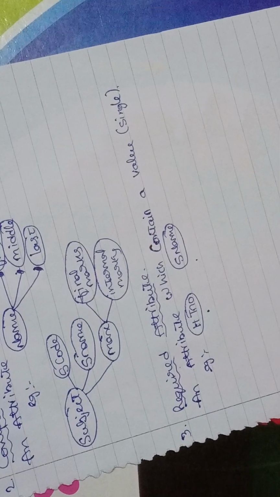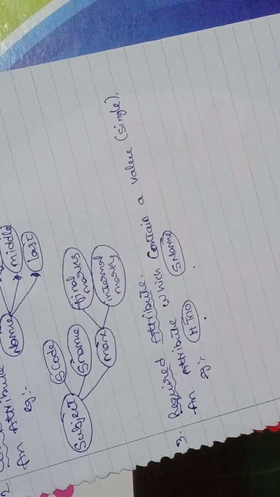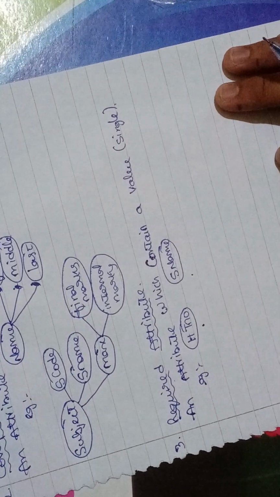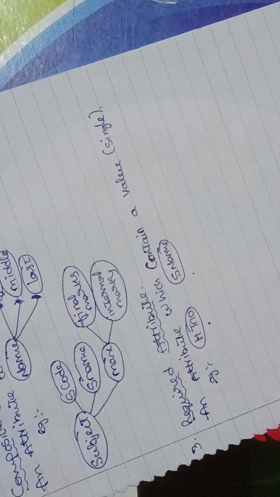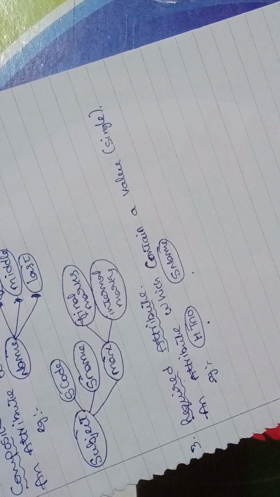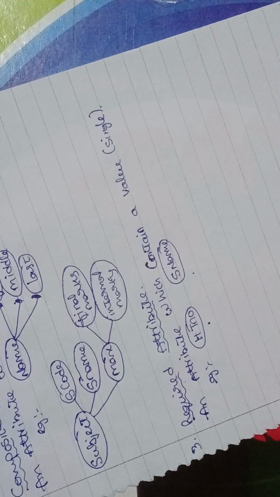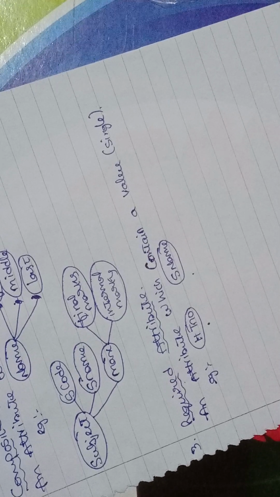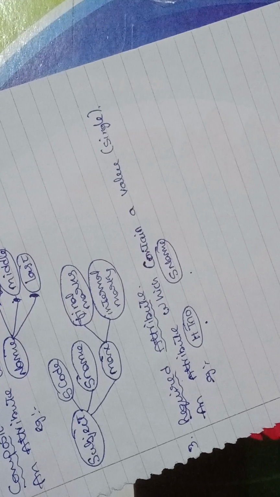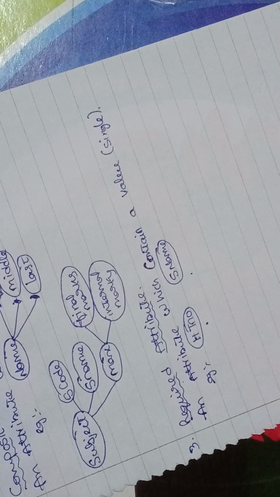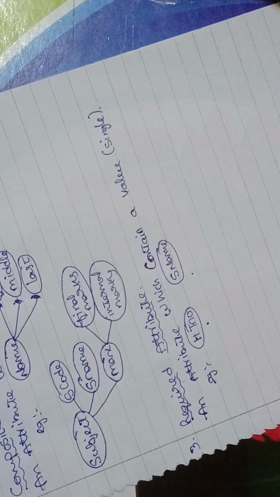Another one we can see is the optional attribute. What is an optional attribute? An attribute whose value is not compulsory. We may use it or not use it, as given in an application, for example in Google Forms.